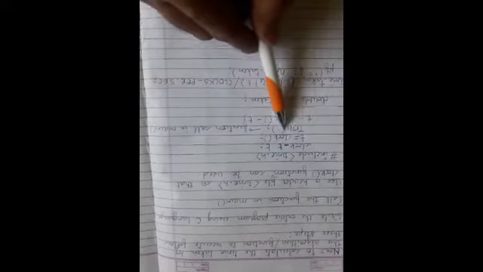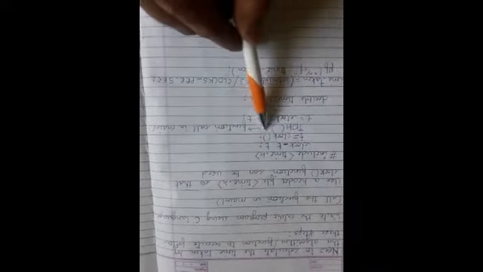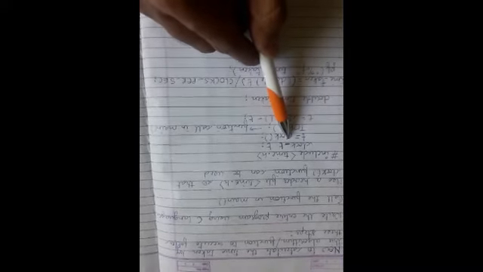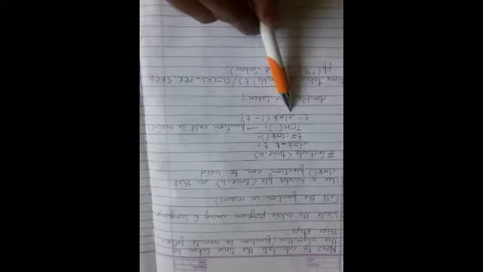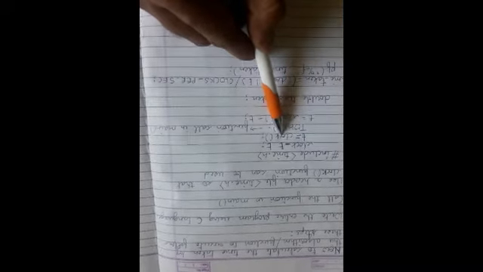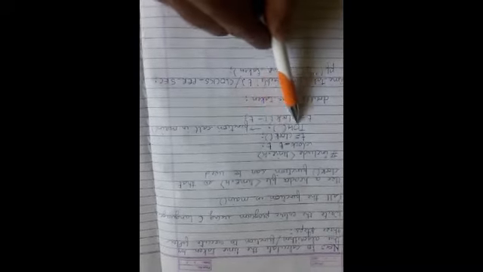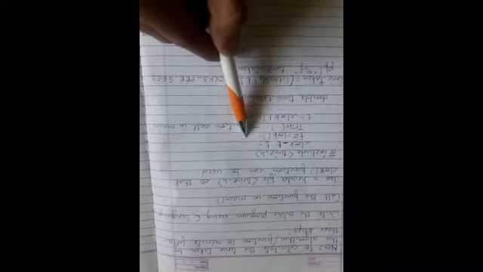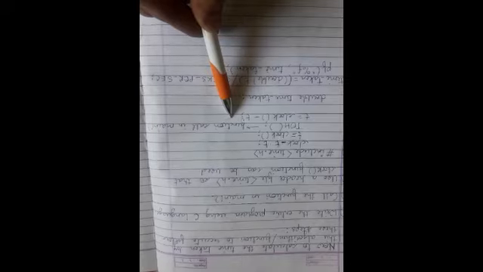I need to find out how much time this function takes for execution, so I'm going to place the clock before and after. When I place it before, the timer will start. After the execution of this function, the timer will stop. So this is the starting time and this is the ending time.